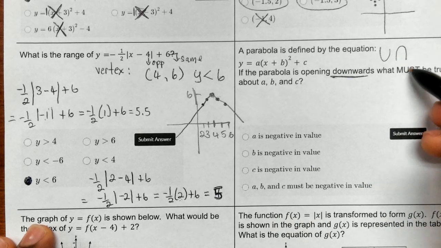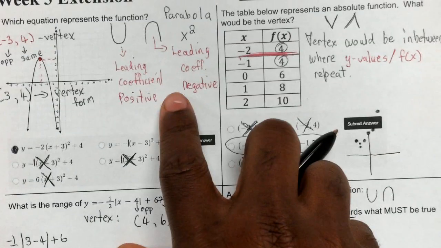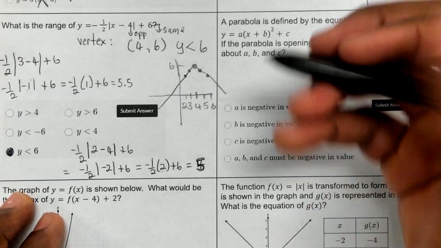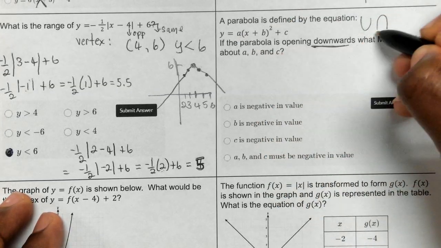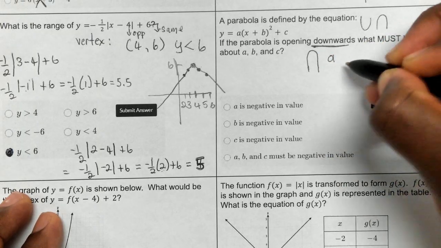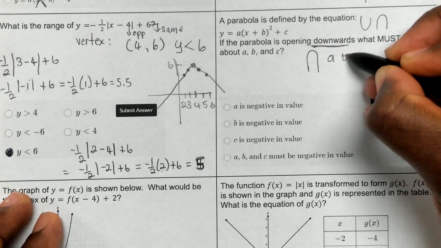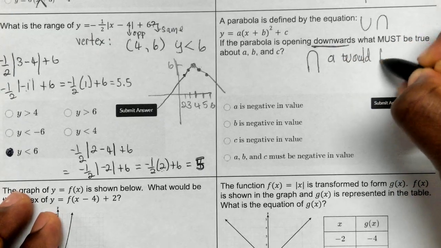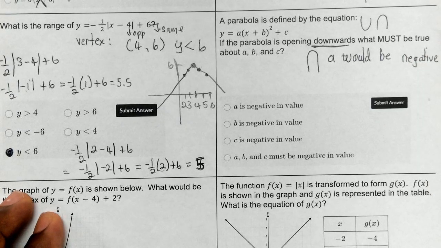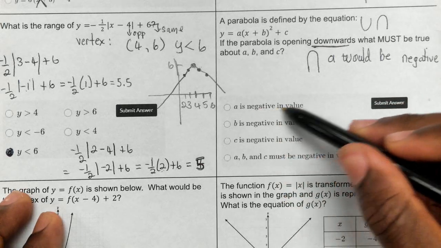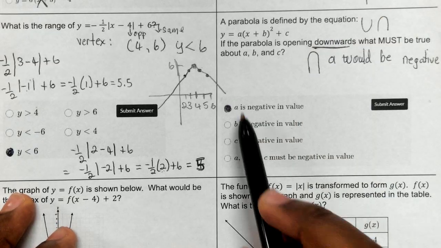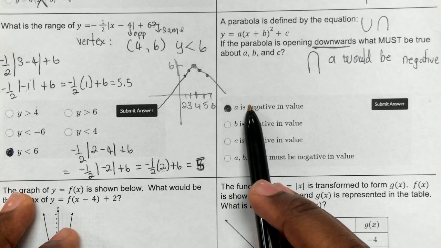Well, in this case, if it's facing downwards, what did I say for the previous question? It means the leading coefficient is negative. In this case, the leading coefficient would be A. So again, if it's an N shape or if it's facing downwards, that means the leading coefficient, or A, would be negative. That's the only thing that you can guarantee to be a result, that your A value would indeed be negative, okay?